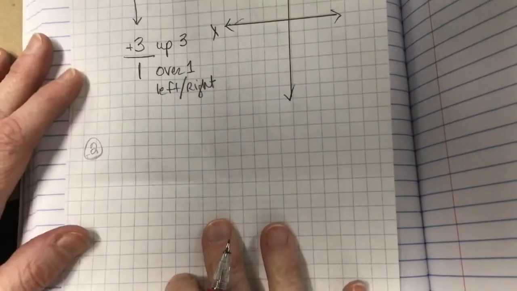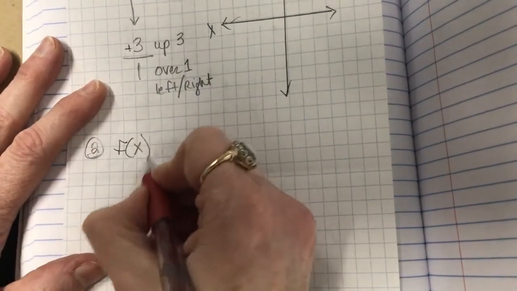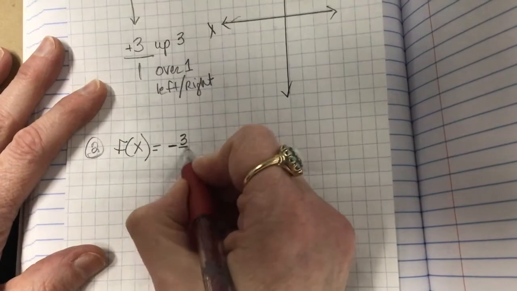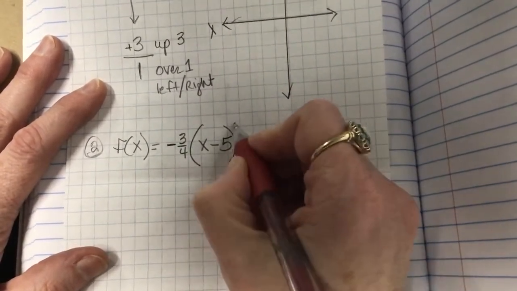Okay, let's do number 2. We might could do a third one, but I don't think you need it because this pretty much covers all the bases. F of x is equal to -3/4 parentheses x minus 5 close parentheses squared.